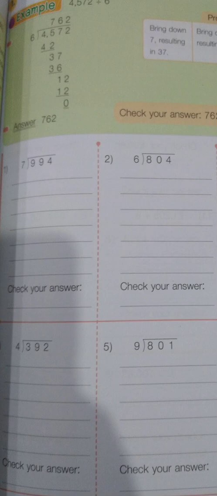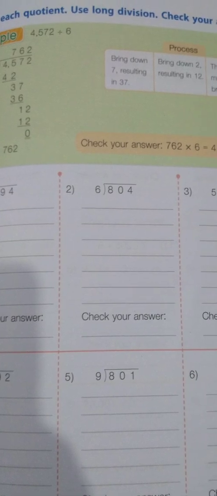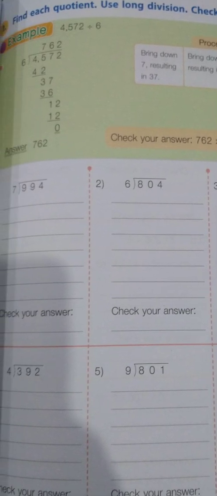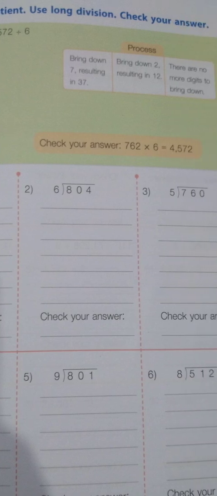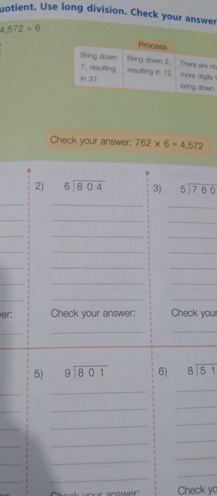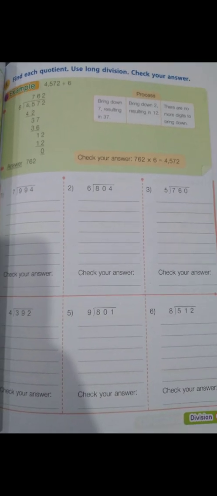Bring down 7. 37 divided by 6 is equal to 6. 6 times 6 is equal to 36. 37 minus 36 is equal to 1, and then bring down 2, resulting in 12. 12 divided by 6 is equal to 2, and 2 times 6 is equal to 12. There are no more numbers to bring down, so the answer is 762. Check your answer. 762 times 6 is equal to 4,572.